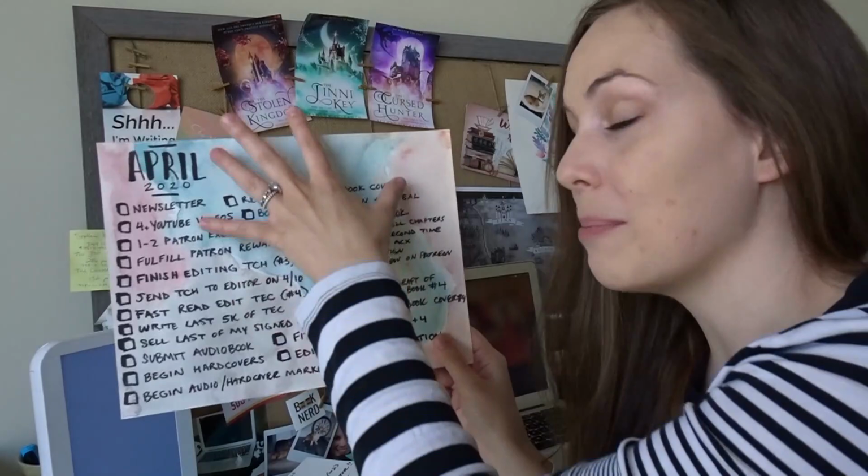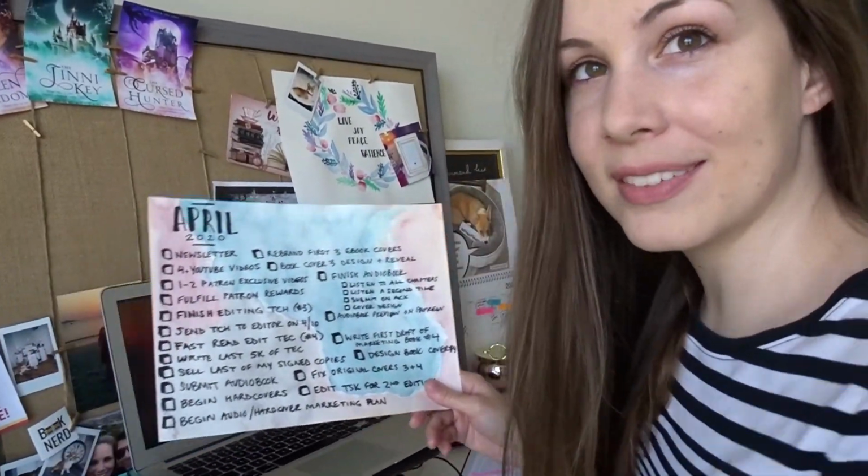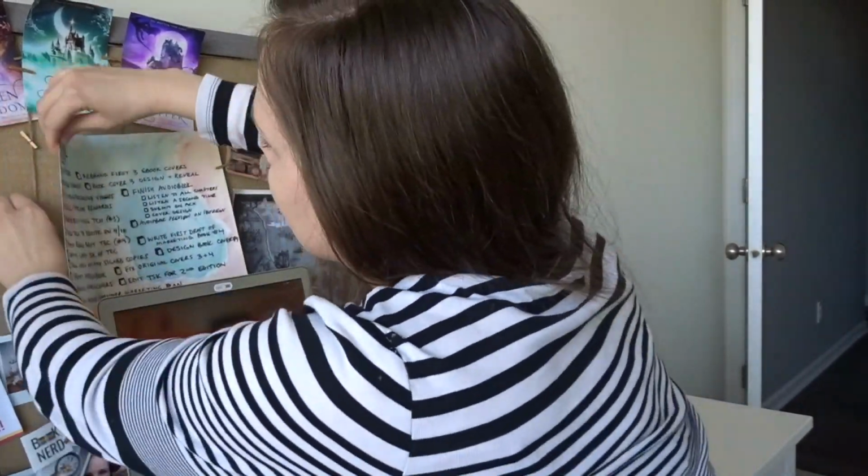And so this month I made an April checklist. I'm gonna hang this up. Don't go anywhere. What are you doing? Don't run away. Okay, I don't know if you can see that. Let me turn you. Okay, so these are my April goals. There's some carryover from March, and then there's some new things, and I'm gonna go into that in a second. But first I wanna explain my Kanban board.